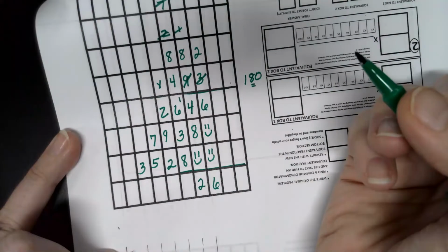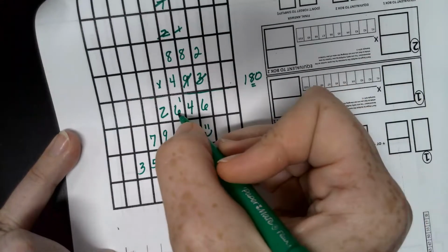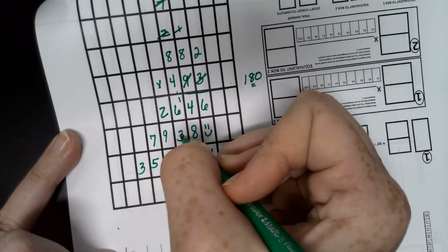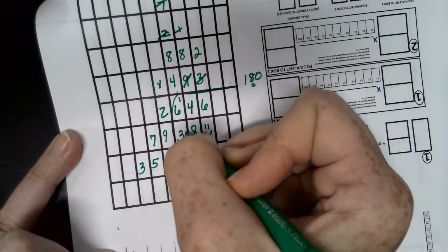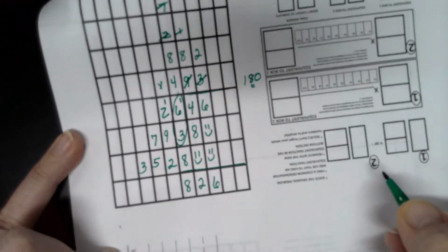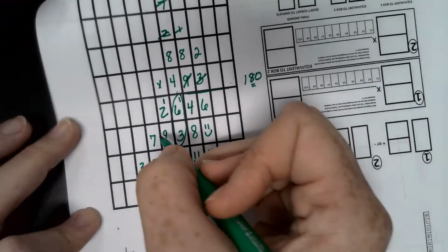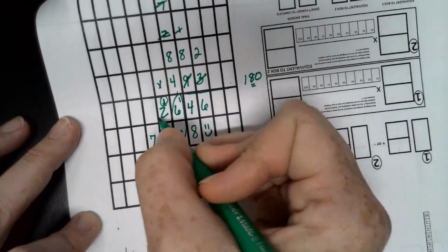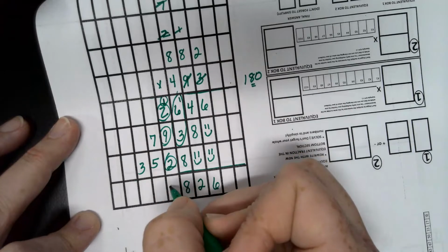Do you notice anything there? Look at this, 7. Or 6 and 1 is 7, plus 3. There's that perfect 10. Perfect 10 right there. Plus 8 is 18. Regroup that. Do you see a perfect 10? I do. 9 and 1, 10. 12, 14. 4, regroup the 1.